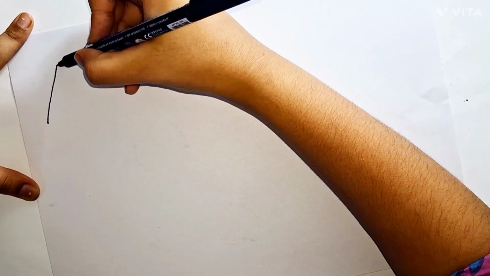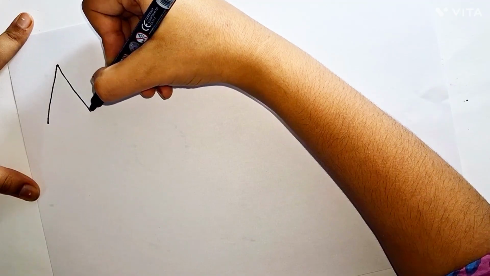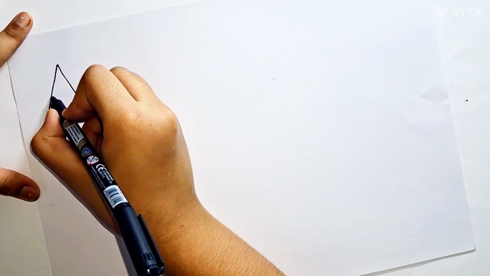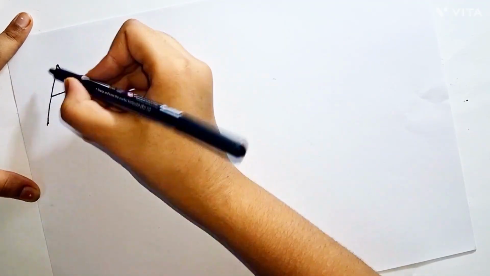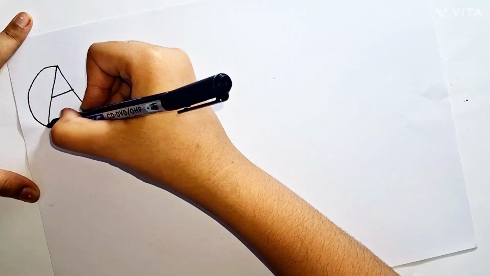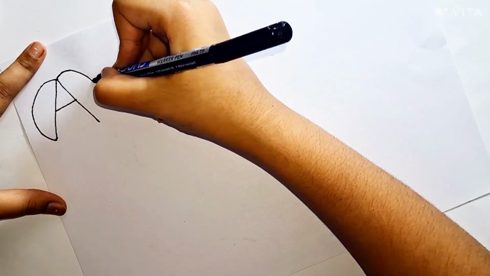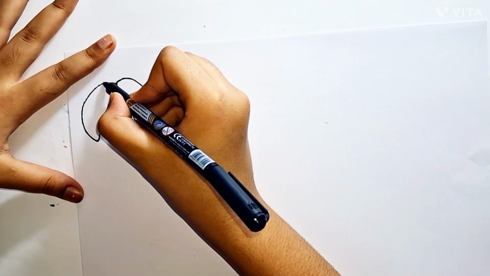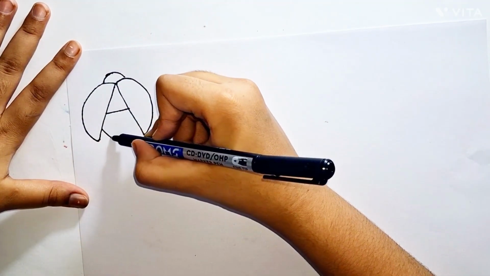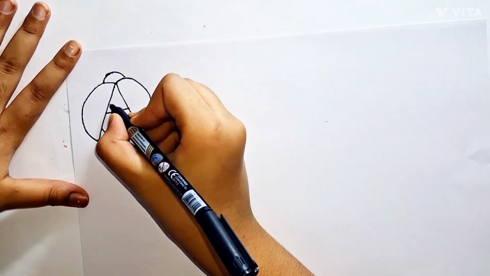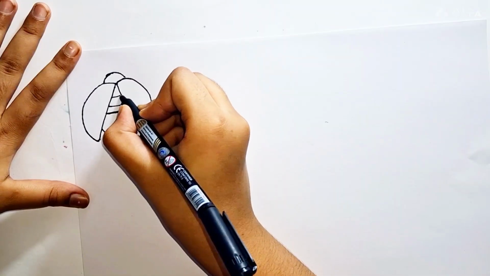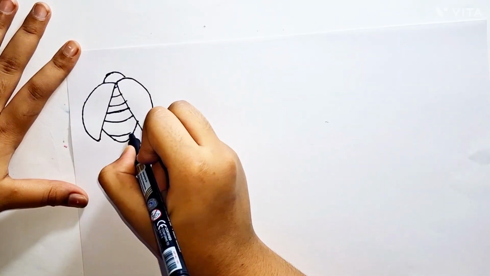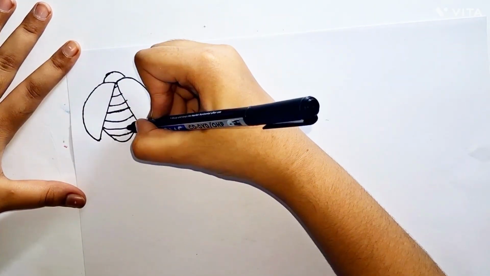So in today's video we are going to be making 13 doodles from the letters A to M. So in today's video we are going to be making drawings from the first half of the English alphabet, and in the next video we'll be doing the second half. So I'll just tell you what drawing we are doing with each letter. So with A we are making a ladybug.